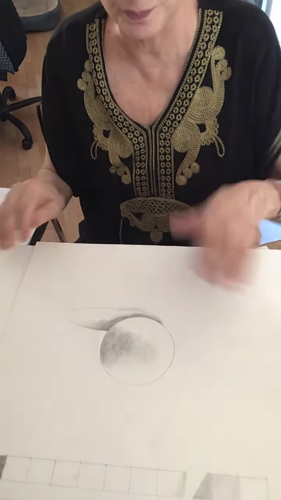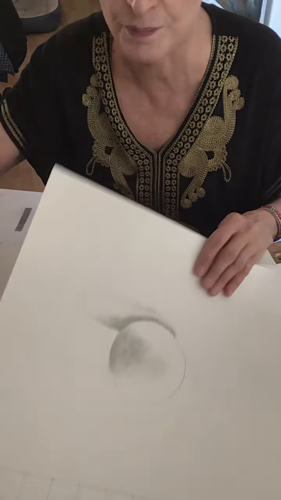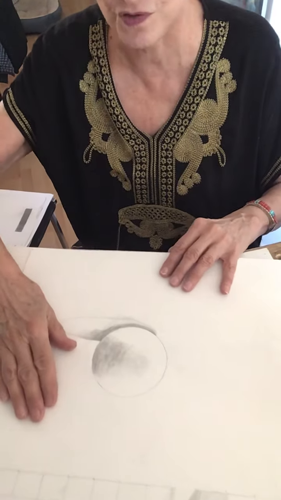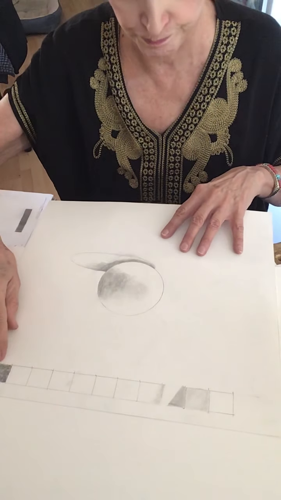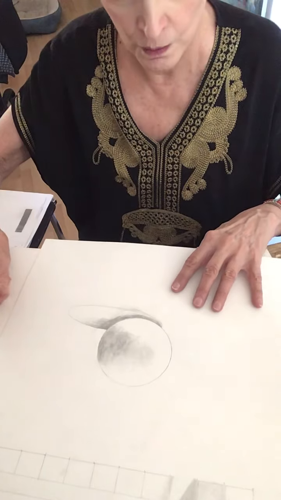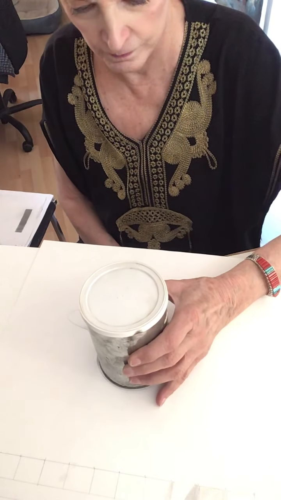Bristol is a very smooth paper. Use the smoothest side. Even a smooth Bristol pad, one side will be smoother. Sometimes it's not even the top side, it's the back side. So that's the side I would like you to use. I've drawn my value scale here. I have traced a circle.